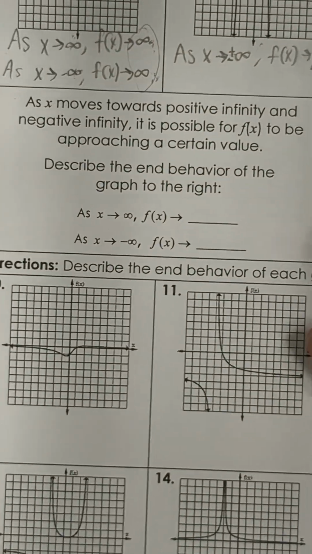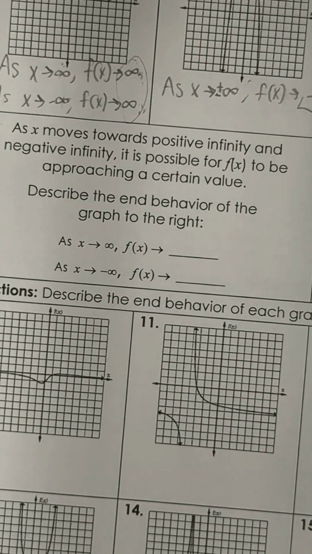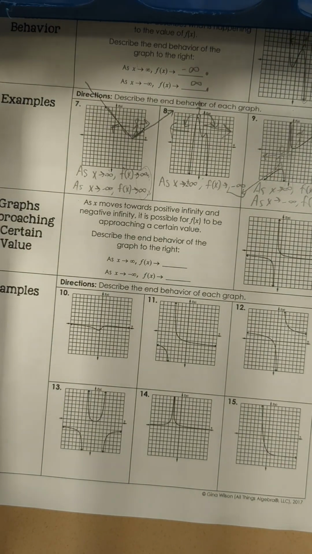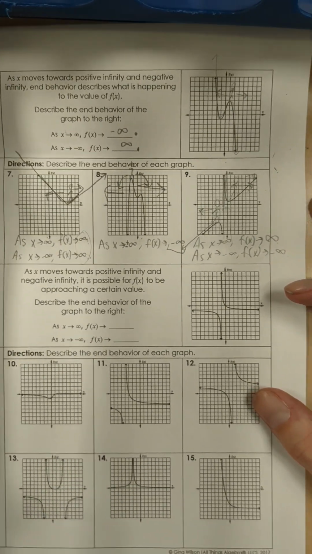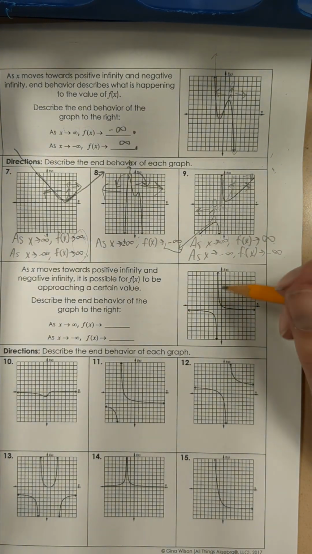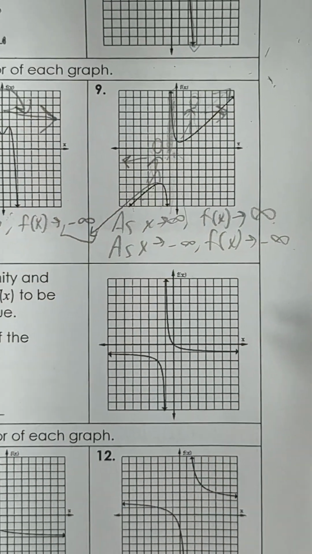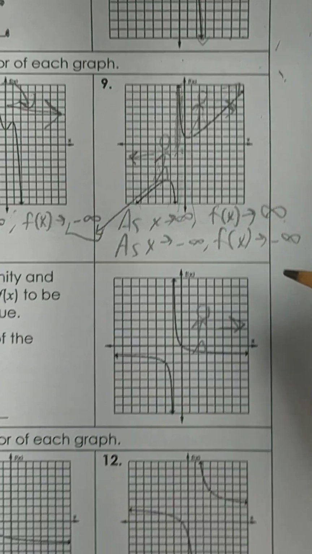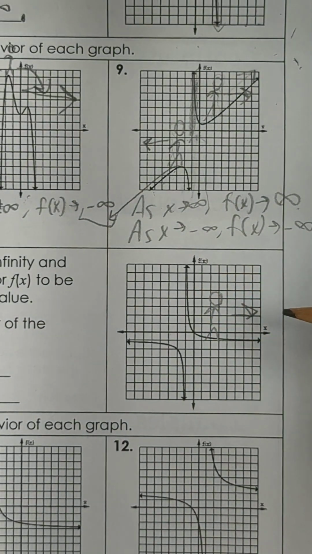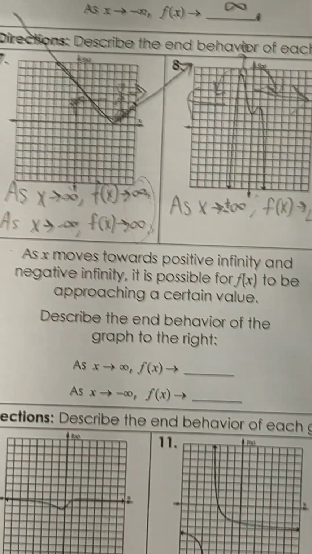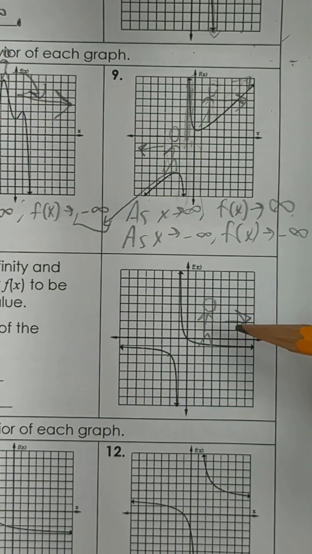Now there's one last caveat to this. As x moves towards positive infinity and negative infinity, it doesn't always have to go infinitely in one direction. It could just kind of stop. Here's an example of such a thing. In this graph's end behavior, let's say I am walking here, go off to the right. Remember, this is my right branch for my positive infinity. So as x goes to infinity, f of x goes to, what does it go to?